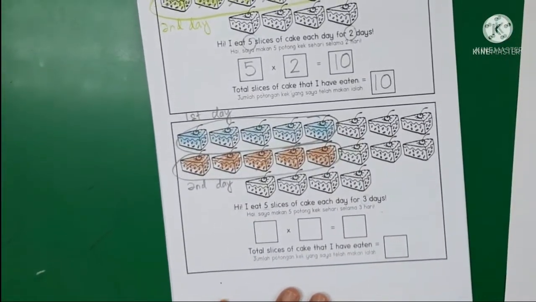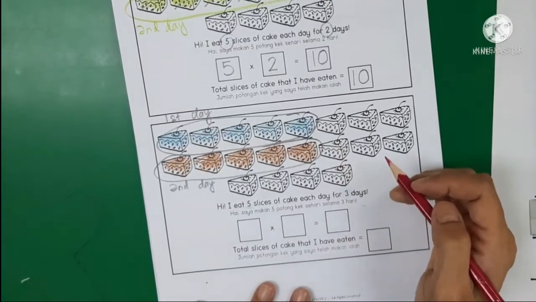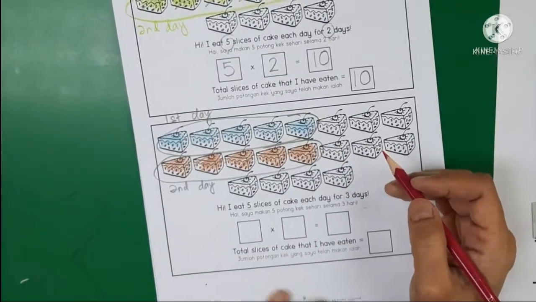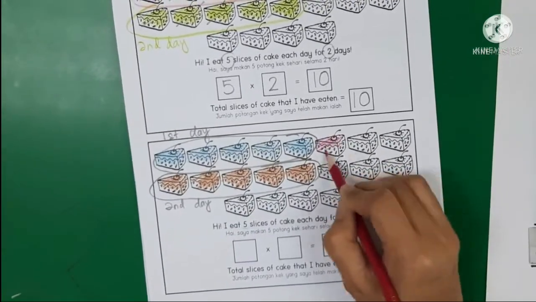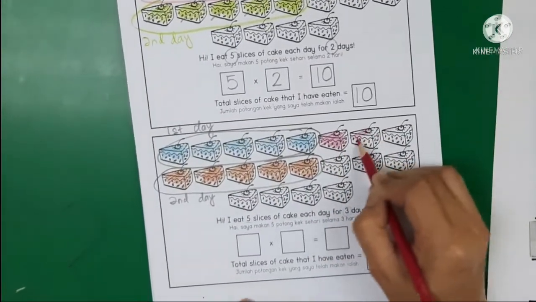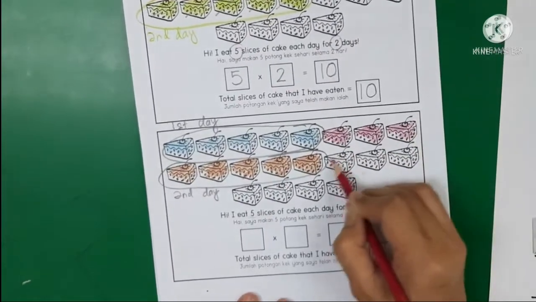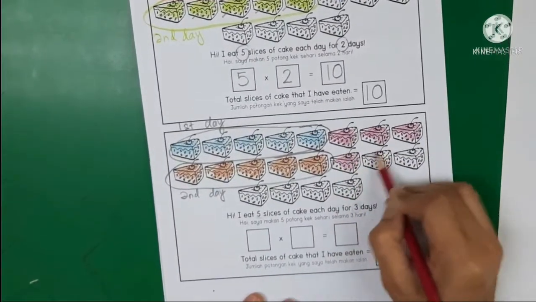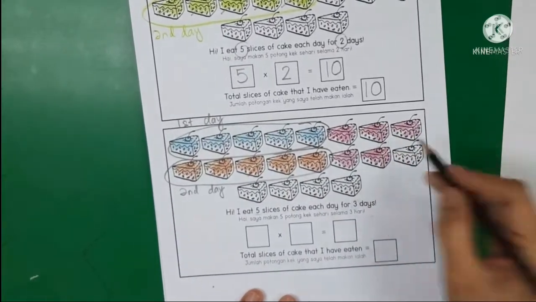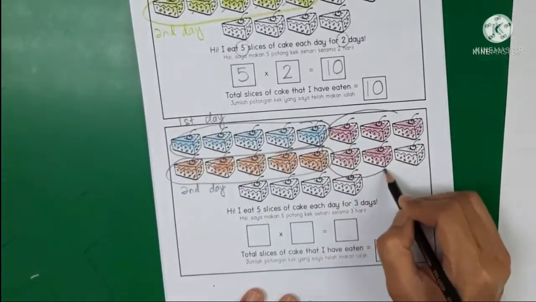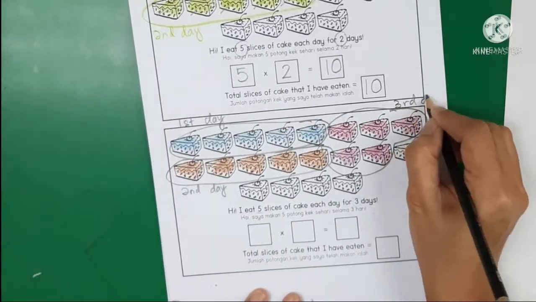And lastly, on the third day, how many cakes did I eat? 5 as well. 1, 2, 3, 4, 5. This is the total number of cake that I ate on the third day.